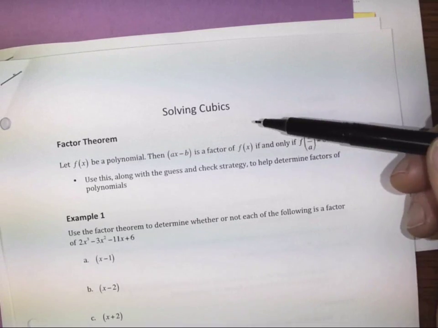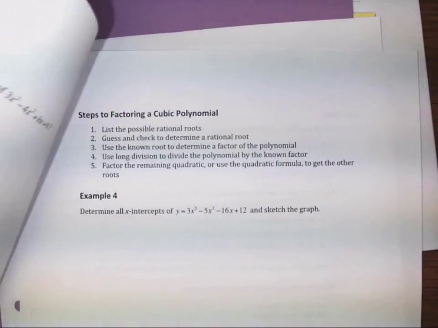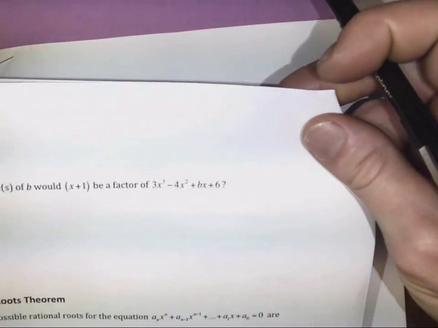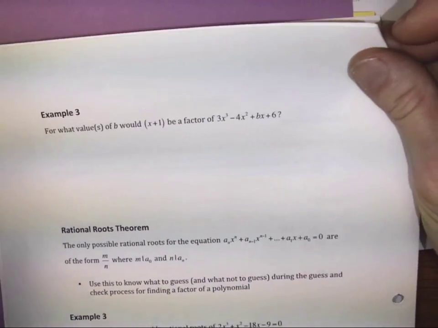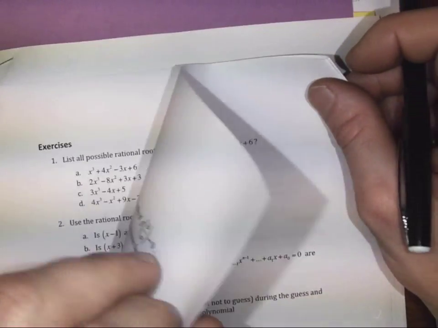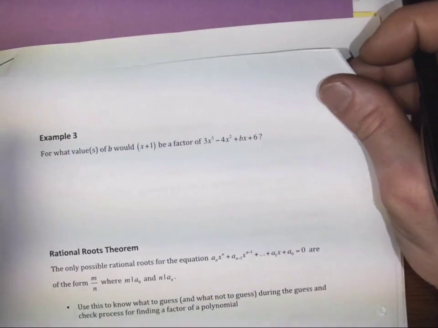What I'm going to go over today for class is something that, well, we're going to finish our notes with solving cubics.